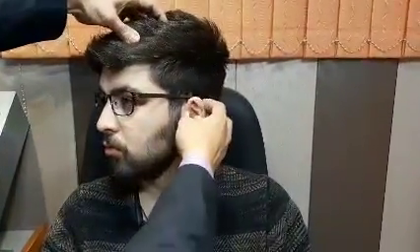Then check that the sides of the frame are suitable for the client. As you see here, the side length is very nice, and the bridge is very comfortable for this patient. So we can start the process.